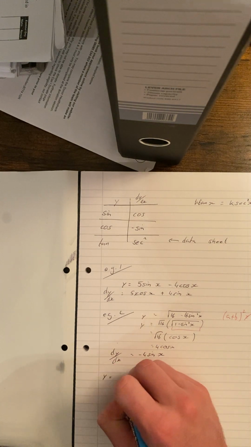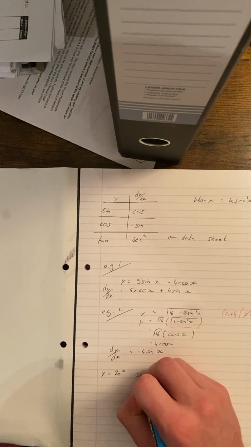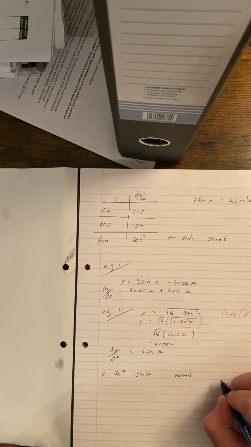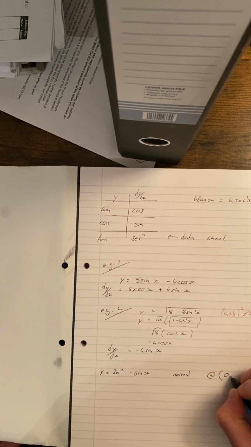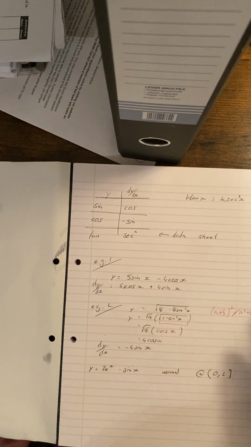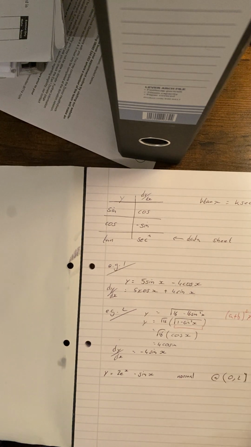Let's say y is equal to 2e to the x minus sine x, and I want to find the normal to the curve at the point 0, 2. Right, so what do we know about normals to curves? Well, a tangent has the same gradient as the curve. The normal is the negative reciprocal of the gradient, sorry, that's what I meant to say.